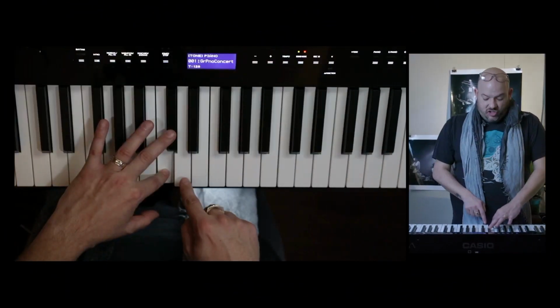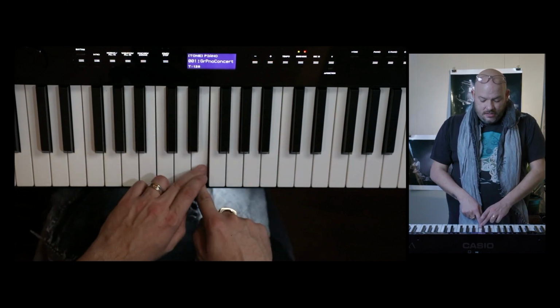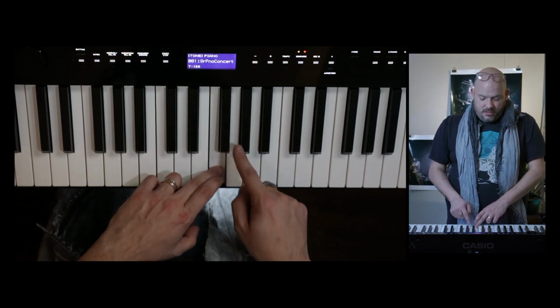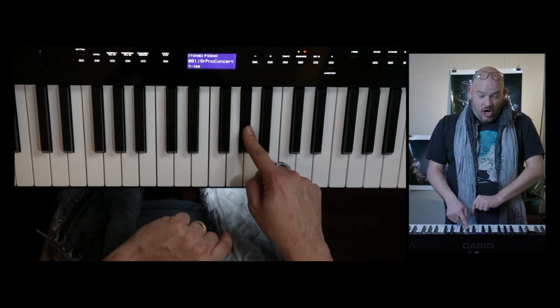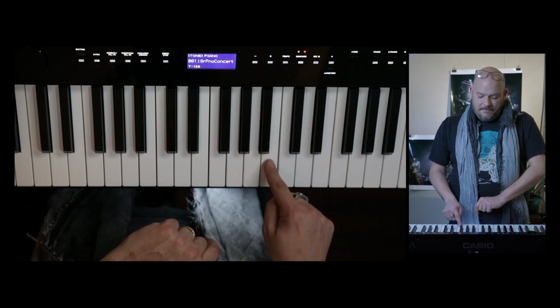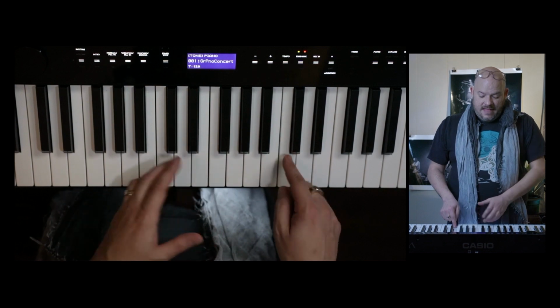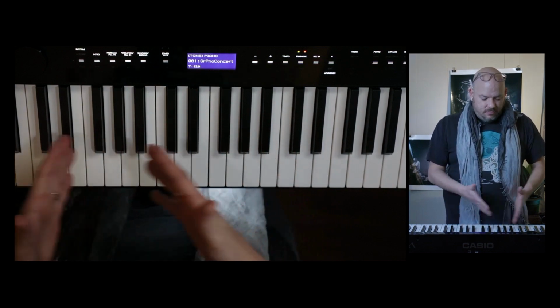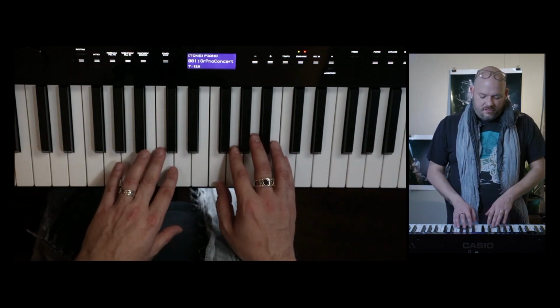We'll do sharps since we're going up. C sharp, D, D sharp, E, F, F sharp, G, G sharp, A, A sharp, B, and of course back to C. And then that is a sequence that repeats on the piano in a certain amount of octaves.